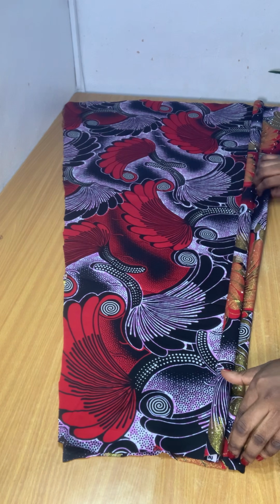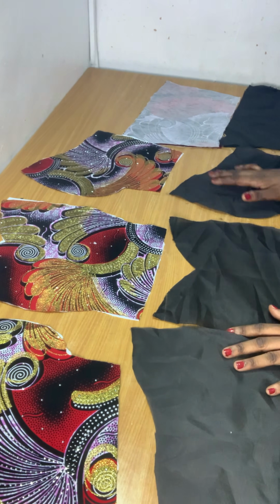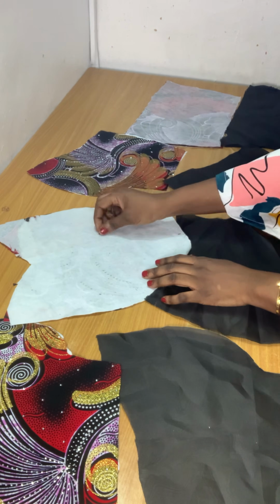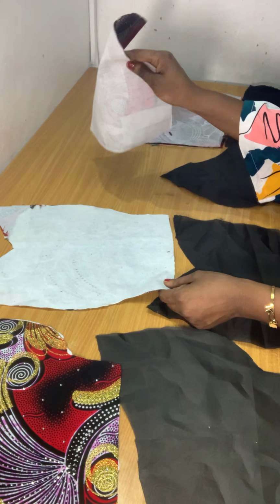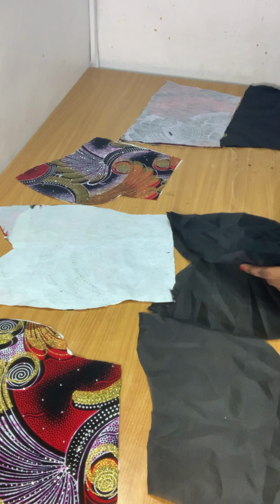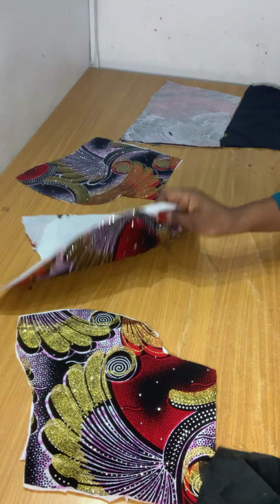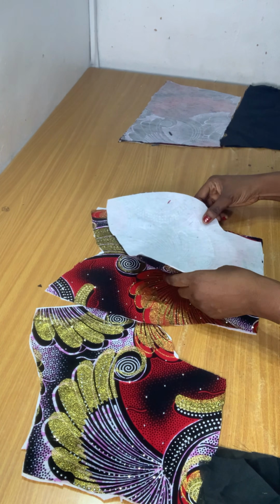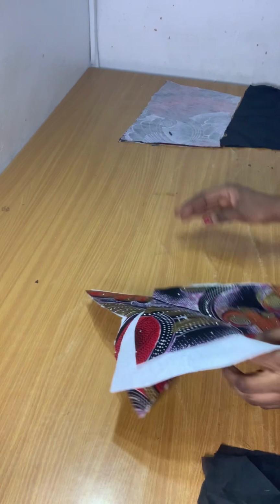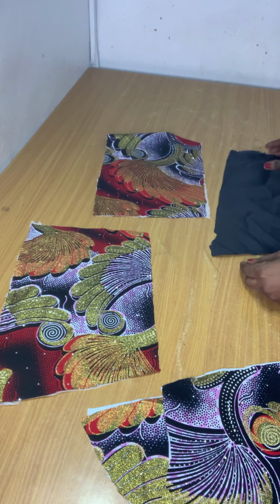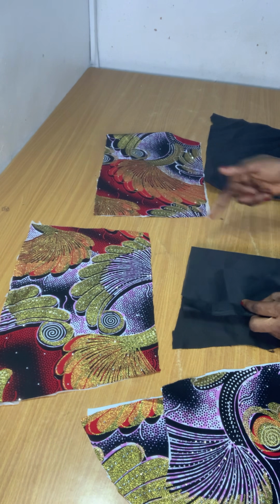So guys, for the bustier, I've gone ahead to add my paper stay. She doesn't want it padded at all. She just wants it plain. So I just added paper stay. So I'm going to join the bustier together. So like I said, I have a video on how to perfectly pad and join a bustier. So just watch that video. For the back, I'm going to be holding the back darts.